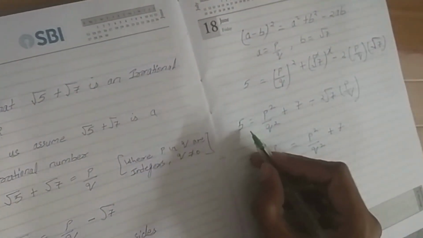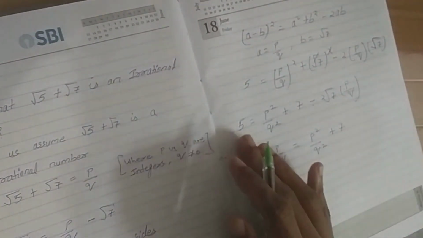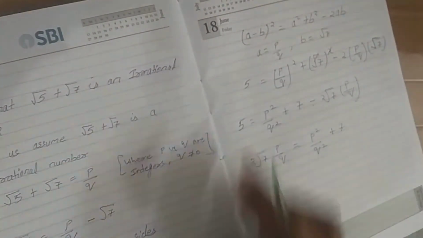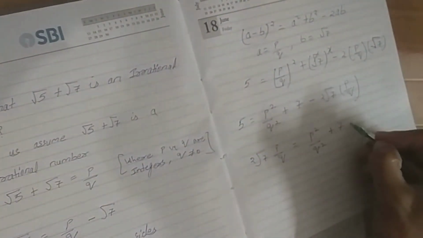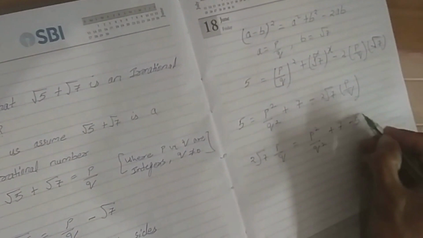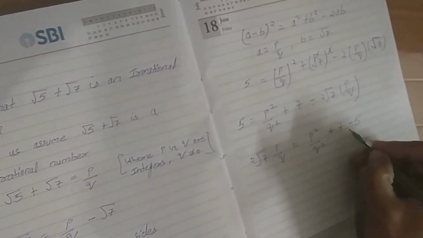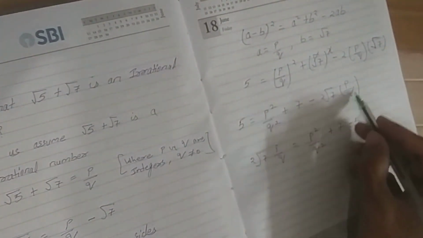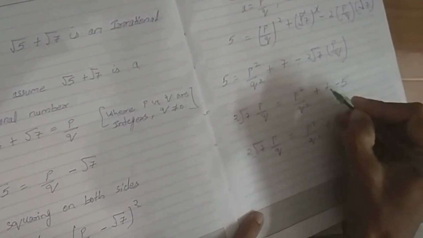The 5 should be sent to the RHS because it is a number, so you can add and subtract it with the 7. That's why we are sending this number here. So here is the plus; now we send it as minus 5. You can't add and subtract this number with the terms on the left because this is a number and here we have variables. That's why I am not subtracting from them. Now you can subtract from here: 2 root 7 P by Q equals P square by Q square plus 7 minus 5.